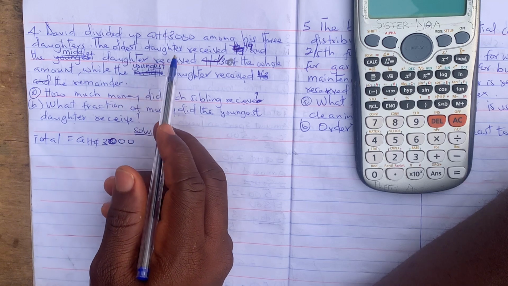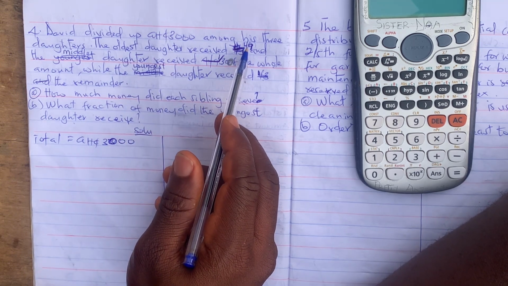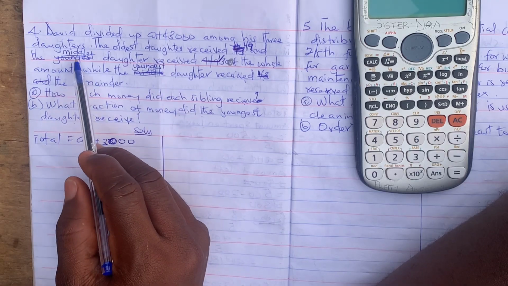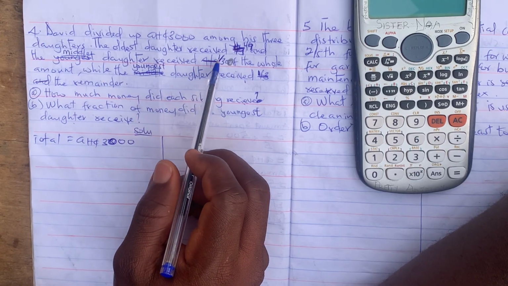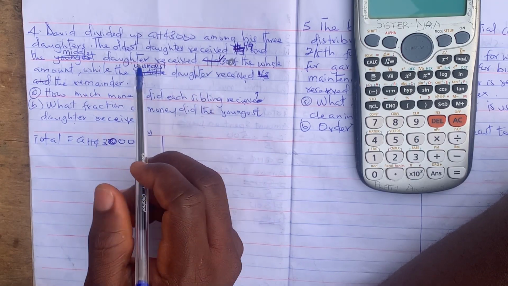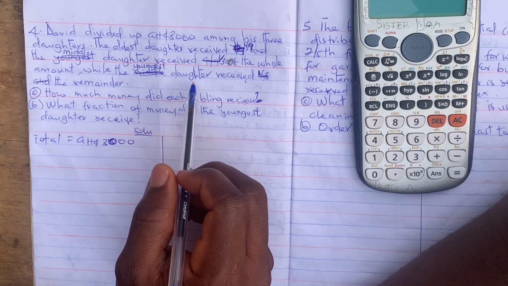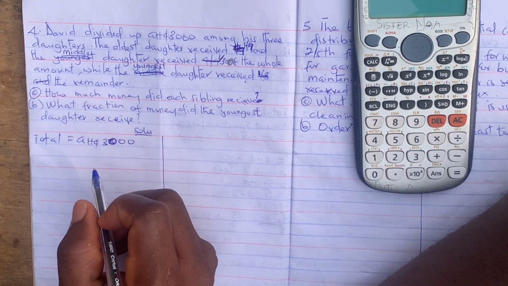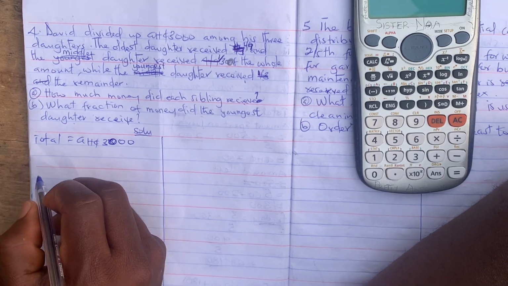The oldest daughter received 4 out of 9 of the amount, and the middle daughter received 1 out of 3 of the whole amount, while the other received the rest.